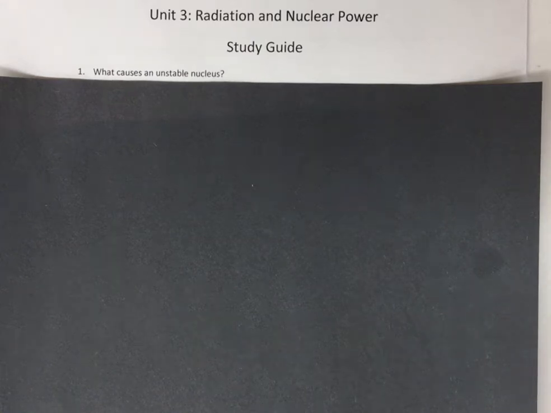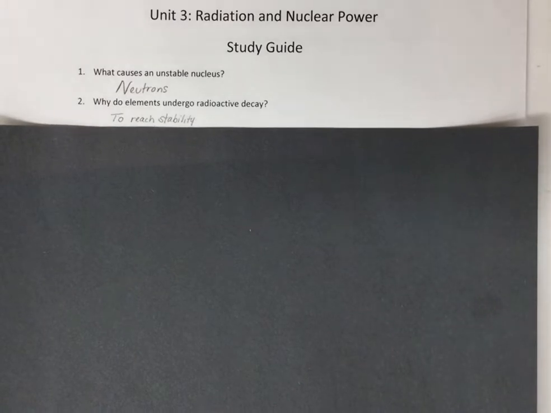So this is your Unit 3 study guide key. For number 1, what causes an unstable nucleus? An unstable nucleus is caused by too many or too few neutrons. And then number 2, why do elements undergo radioactive decay? Well, radioactive decay is a result of an unstable nucleus. So they go through radioactive decay to reach stability. So they want to have a stable nucleus. They want to be a stable atom. And radioactive decay is one way to do that.